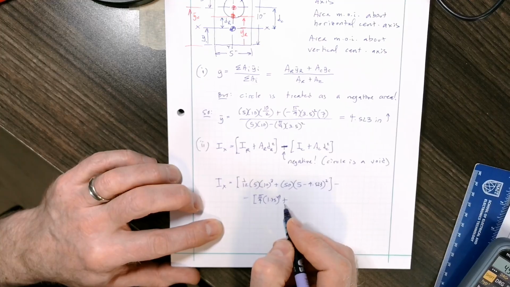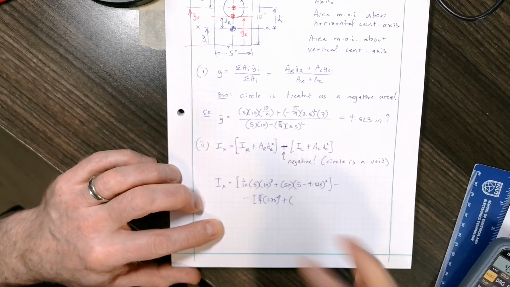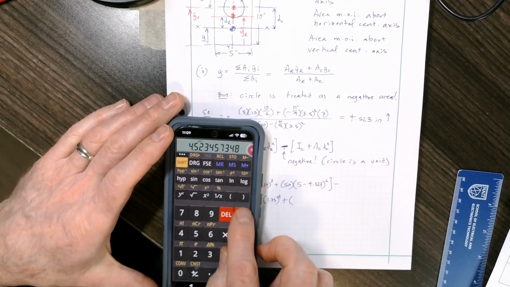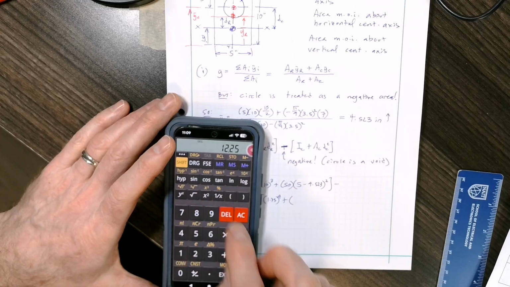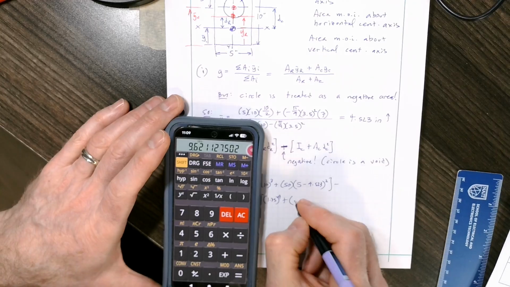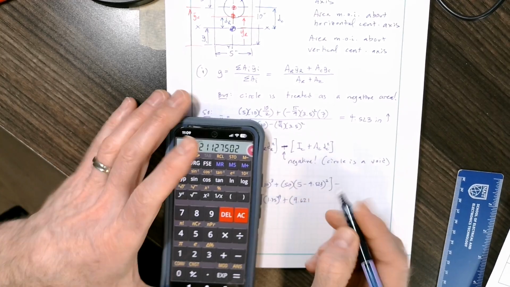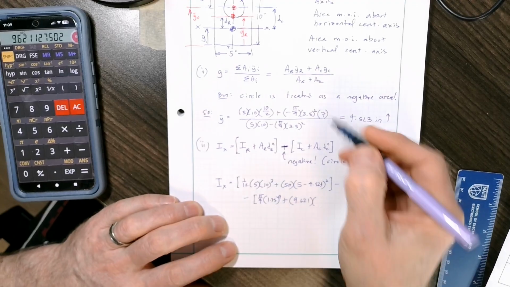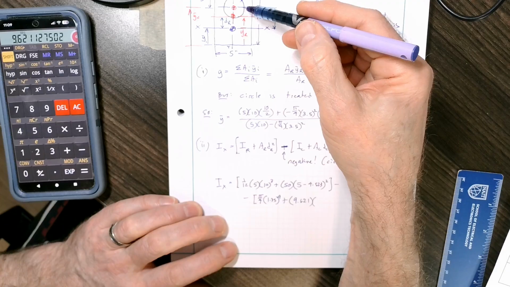So plus the area of the circle. I never figured that out directly, but I'm going to do it right now. 3.5 squared times pi divided by 4. 9.621 is the area of the circle times the distance between the circle centroidal axis and the part.